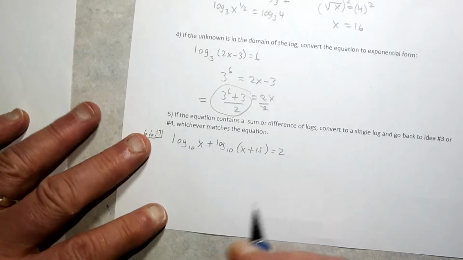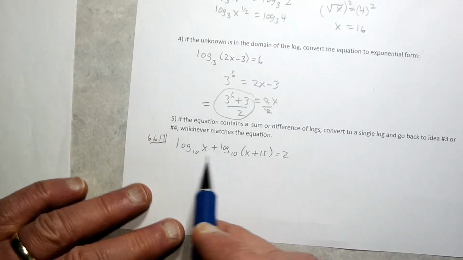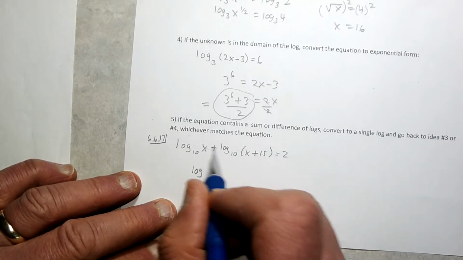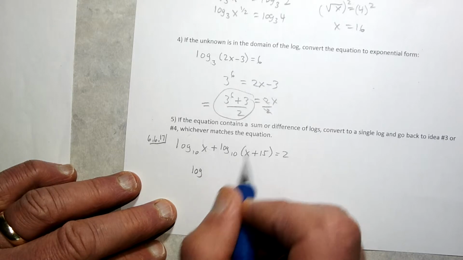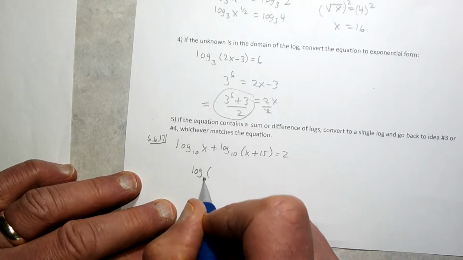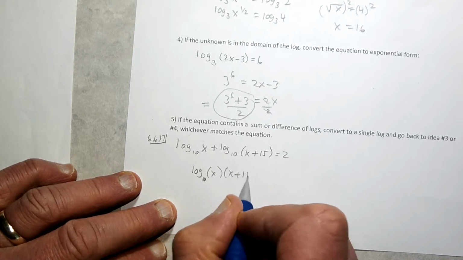So what I'm going to do here is I'm going to say that the sum of logs is equal to the log of their product of what we're taking the log of here. And so this is going to be the log base 10 of x times x plus 15, right?